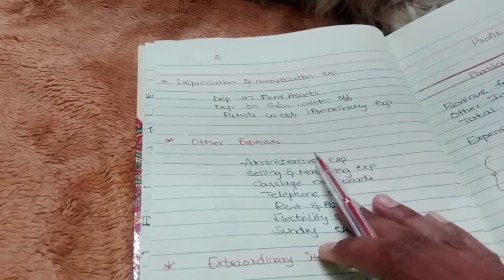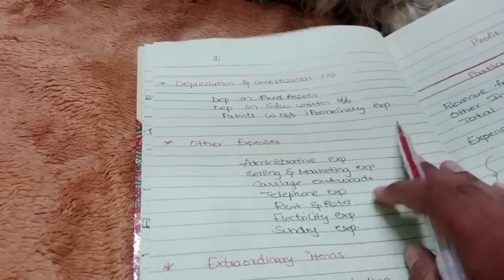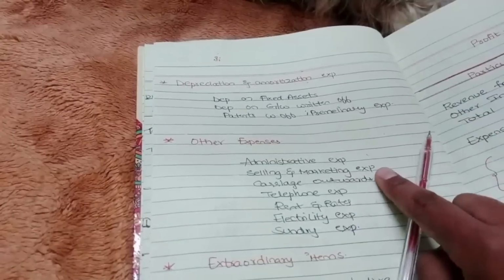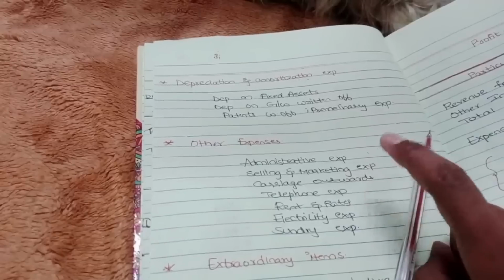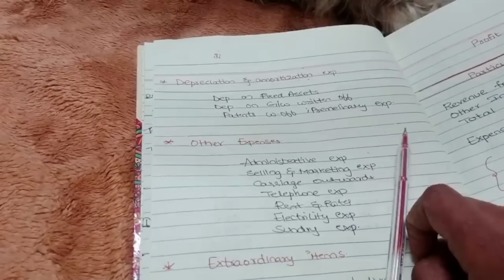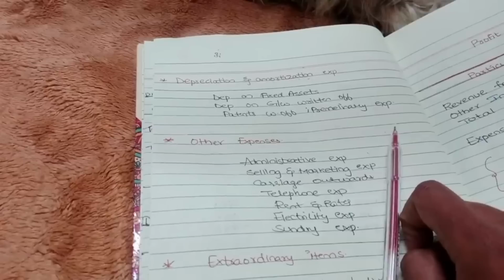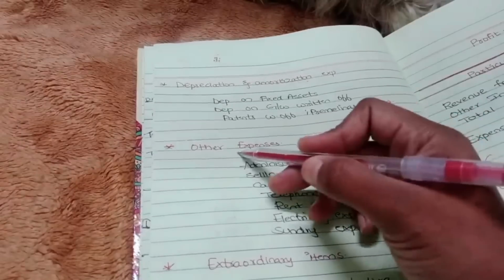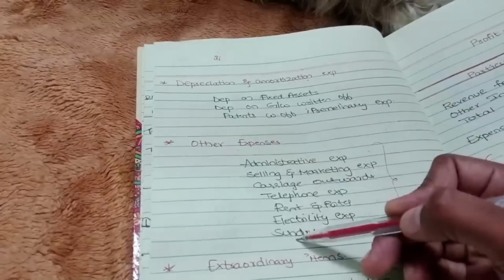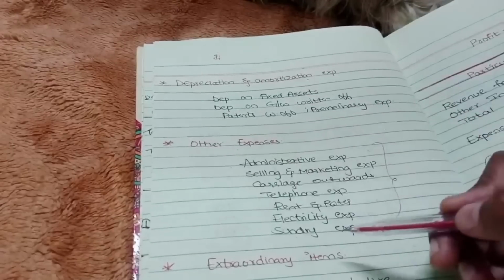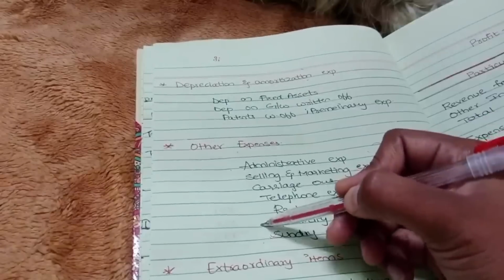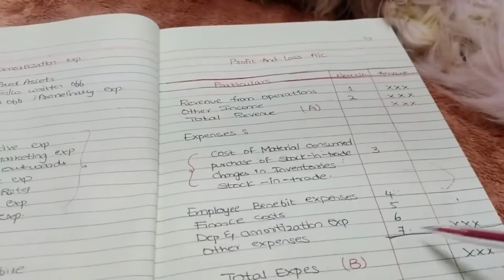After depreciation and amortization expenses, you have other expenses. Other expenses means administrative expenses, selling and marketing expenses, telephone expenses, sundry expenses, electricity expenses, rent and rates, tax, and carriage outwards. These are all things which you will get in other expenses. In the question they will give administration expenses, sundry expenses, like this. First we need to add all that in working notes. Whatever amount we get, we should add in the proforma here.